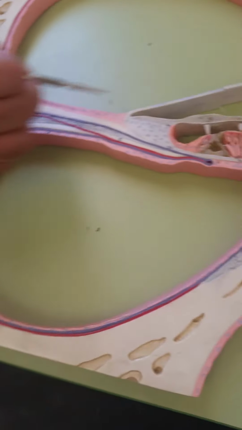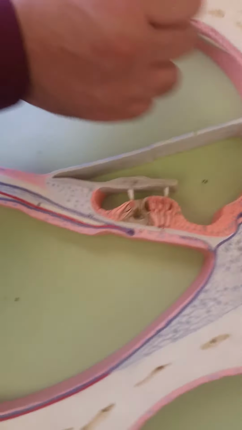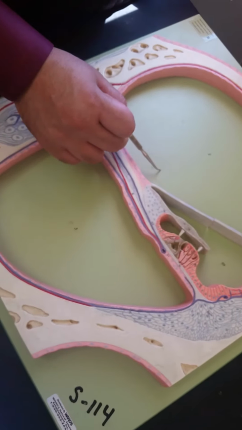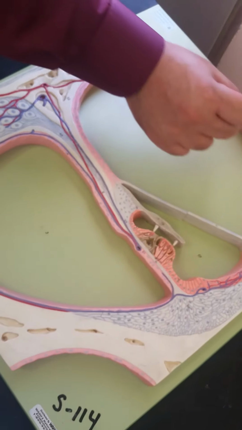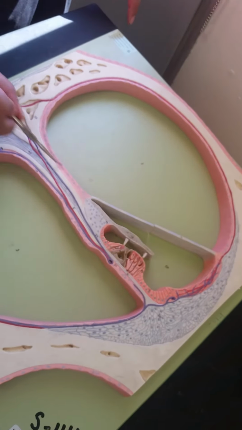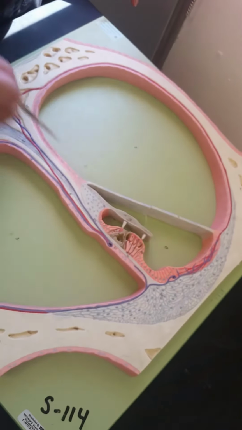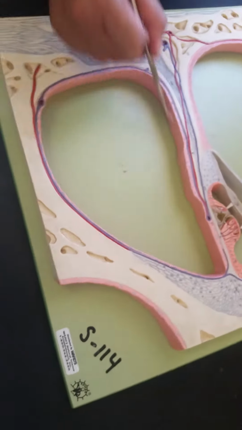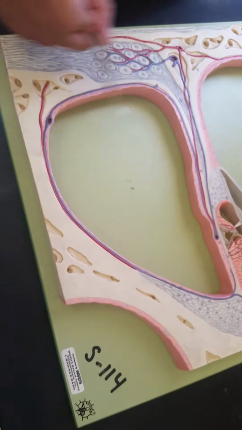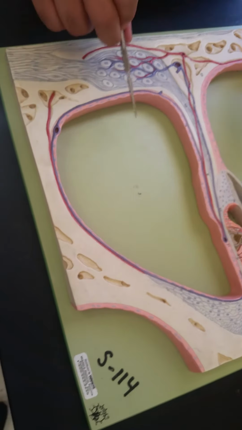Okay. The membrane of these ducts: we said this is the V, which is the vestibular duct. So this pink here is called the vestibular membrane, which is the membrane surrounding the vestibular duct. This membrane here is the tympanic membrane, which is the membrane surrounding the tympanic duct. And that's it.